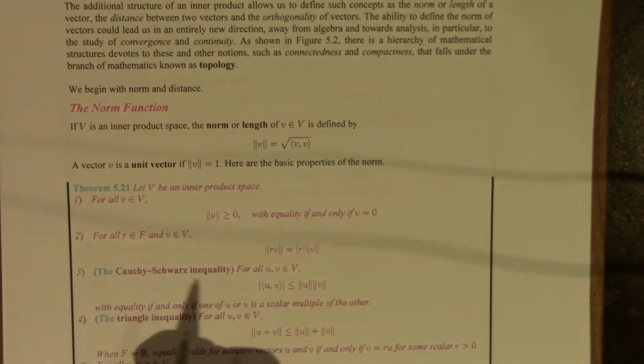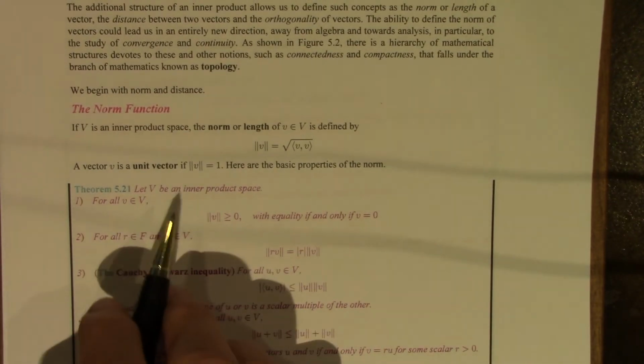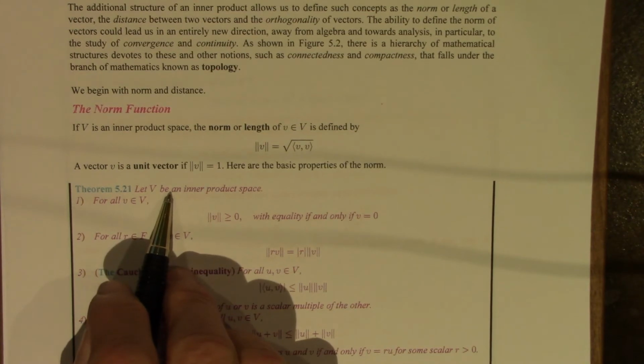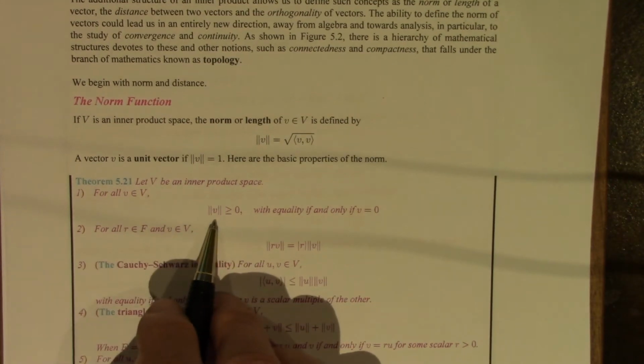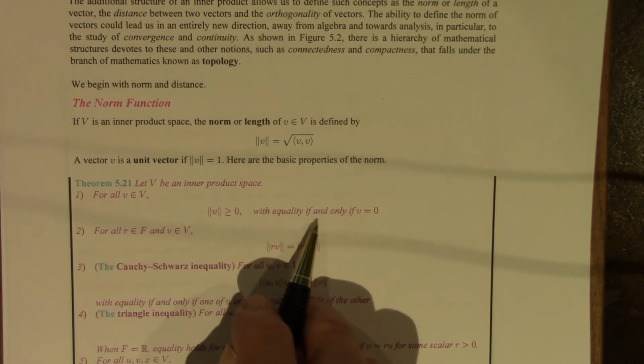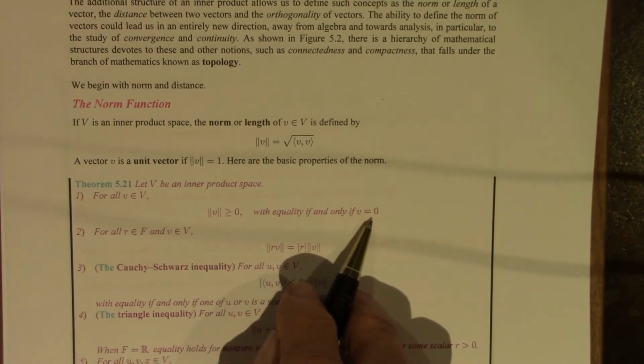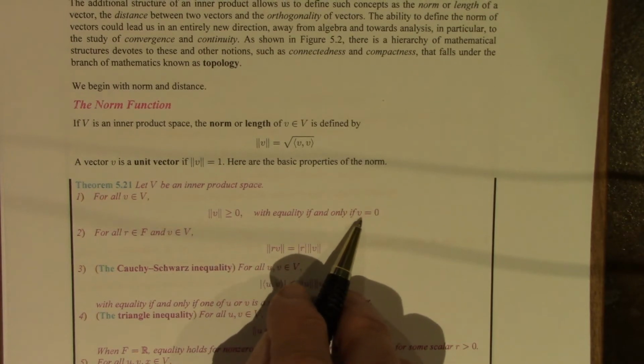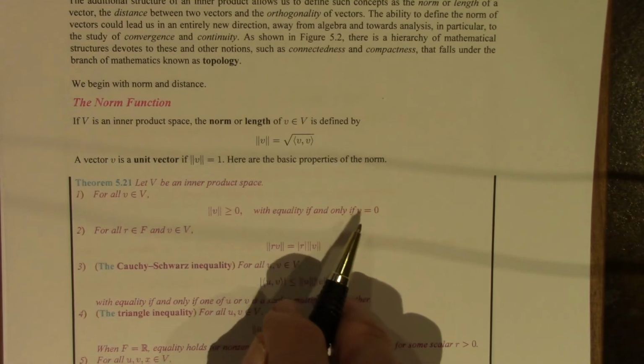Here are the basic properties of the norm on an inner product space. The norm of every vector is greater than or equal to 0, and it's equal to 0 if and only if the vector is 0. The only vector that has norm 0 is the 0 vector, as you would expect.